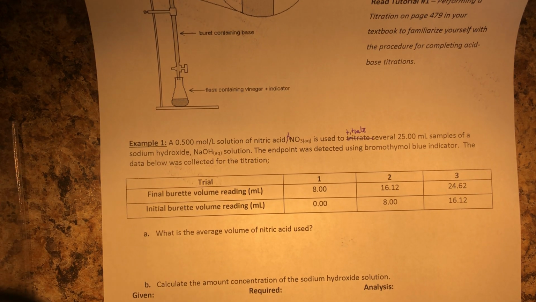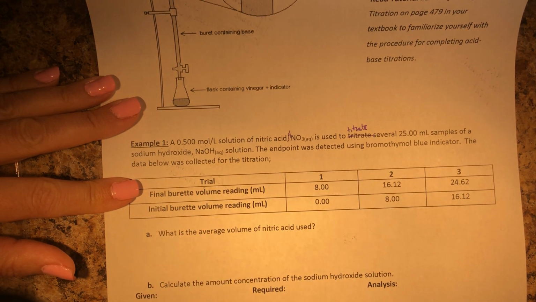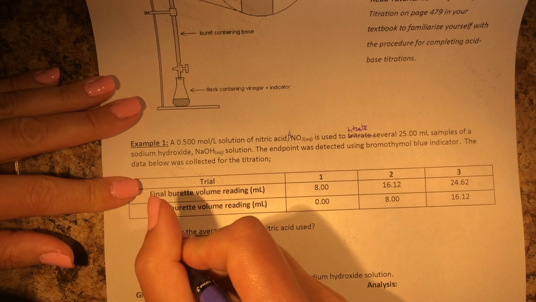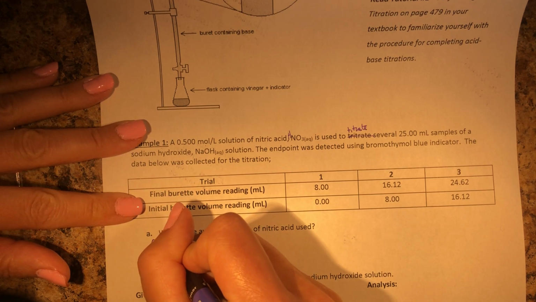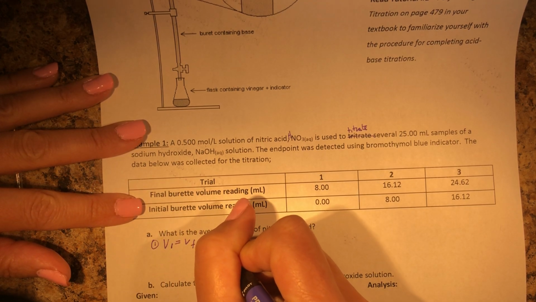So it's asking, what is the average volume of nitric acid used? We have to find each volume for each trial to find the average, right? So let's do that. The first one, volume 1, would be VF minus VI.